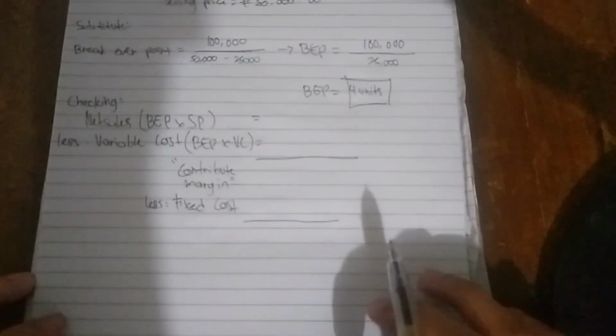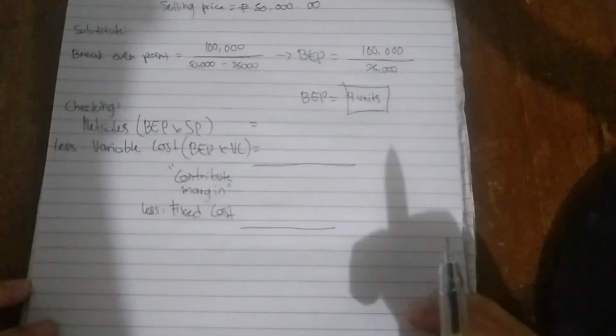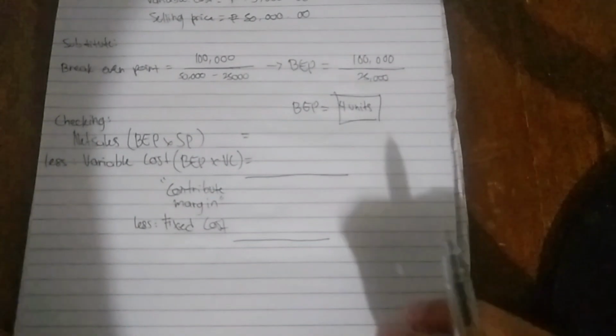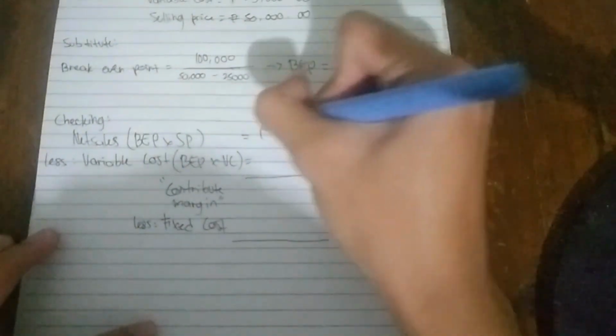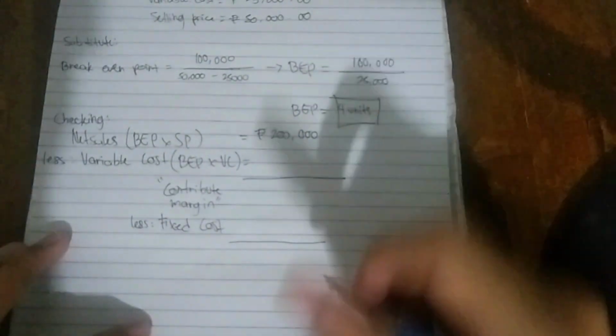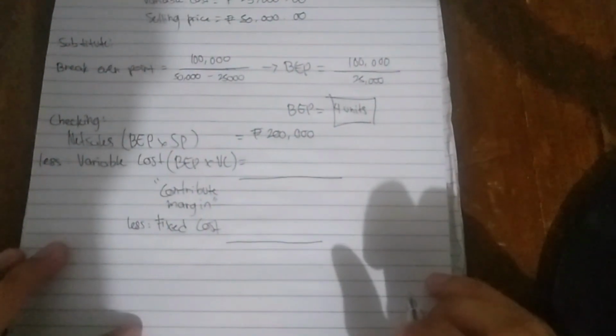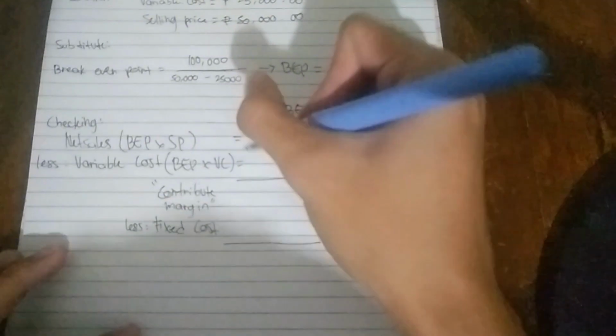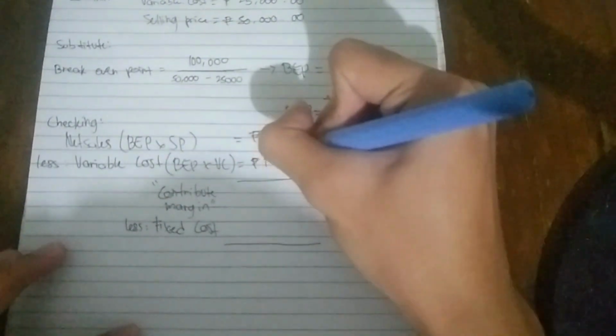We can now check. Net sales. BEP times SP, you get 200,000 pesos. And less variable cost na BEP times VC, we have 100,000 pesos.